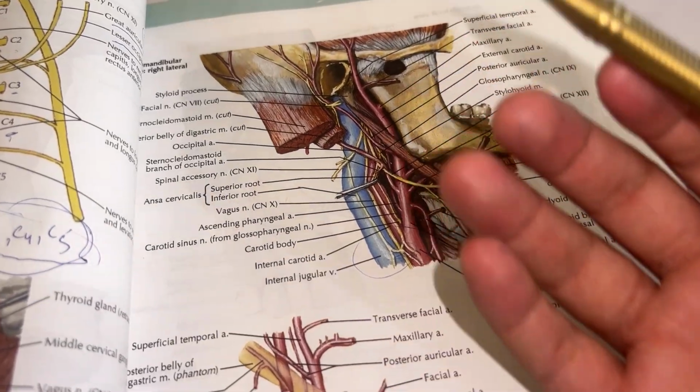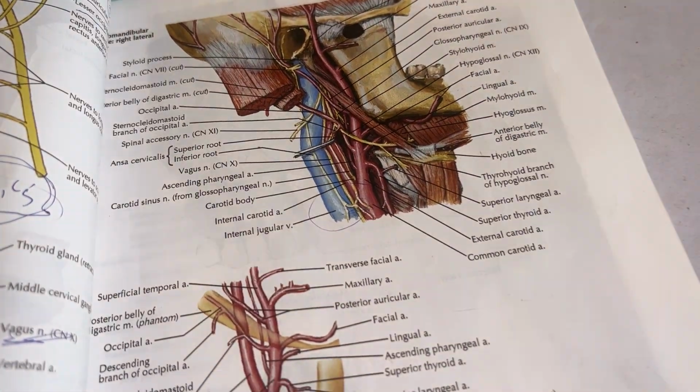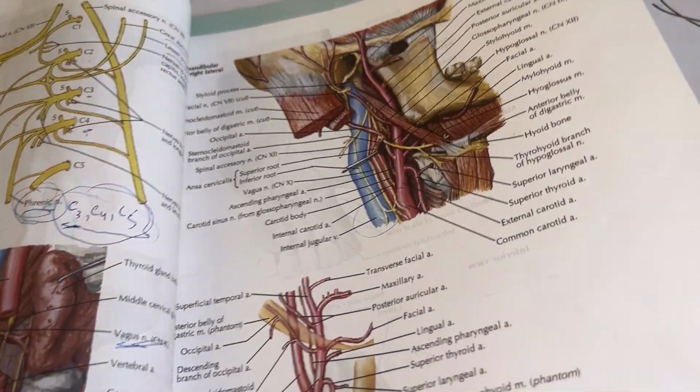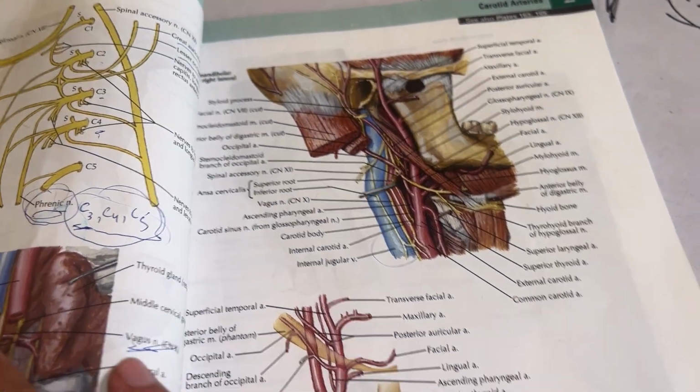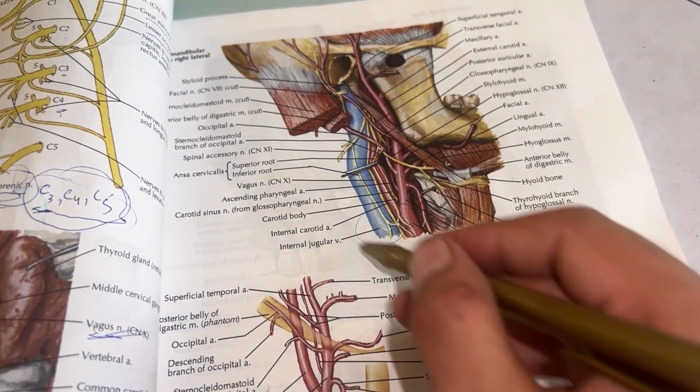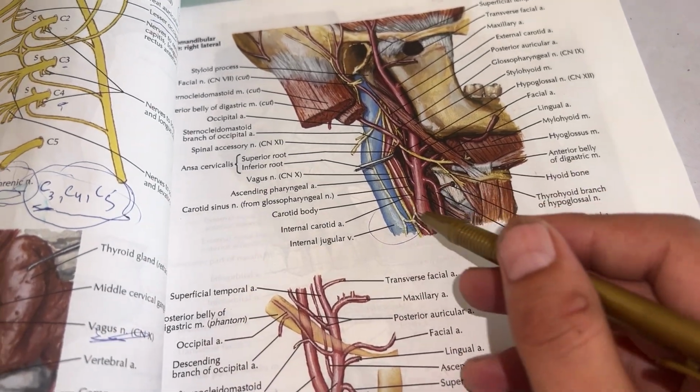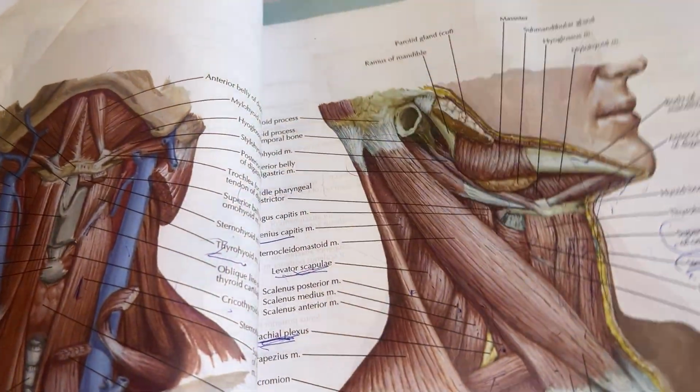Okay, it is present just inferior to the carotid sheath. Okay, we will discuss the carotid sheath. So it is inferiorly located to the carotid sheath. Okay, so this is about the carotid triangle.